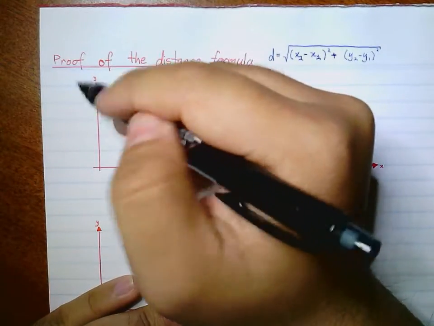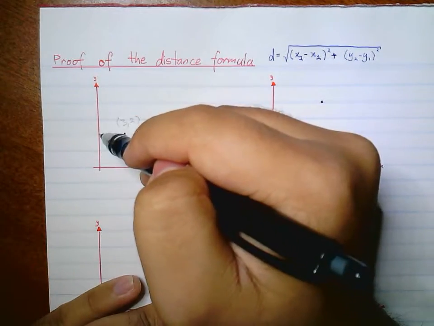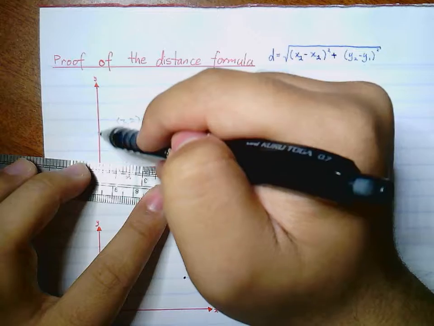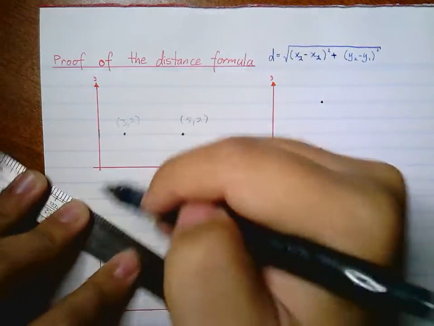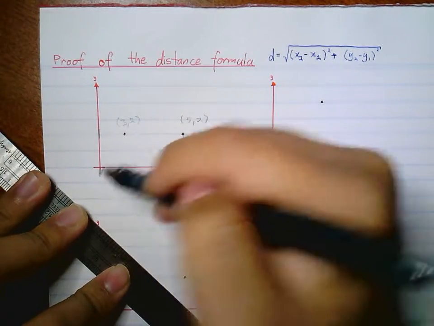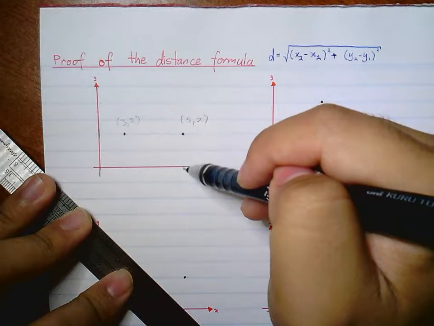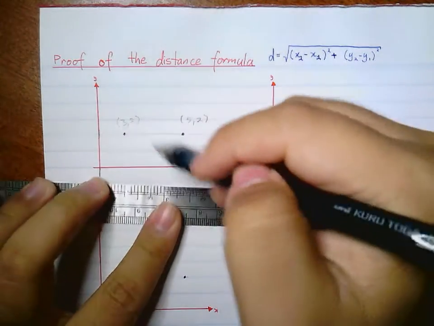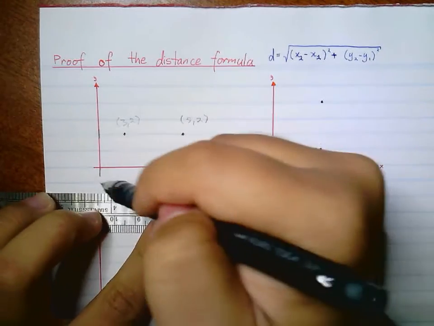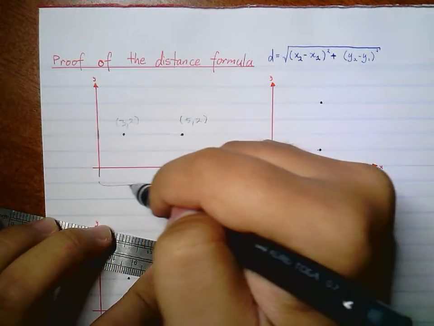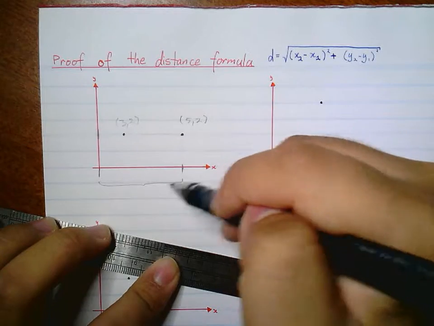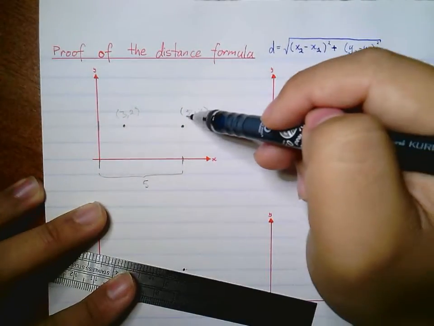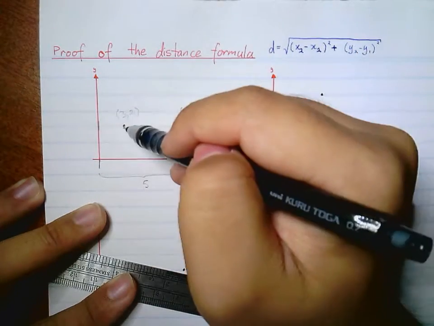But I want you to think of it this way. How far is it from 0 here? So I'm going to mark it from 0 to this point here. If you take a look, there is 5 units, because if that's 5, this length is 5.